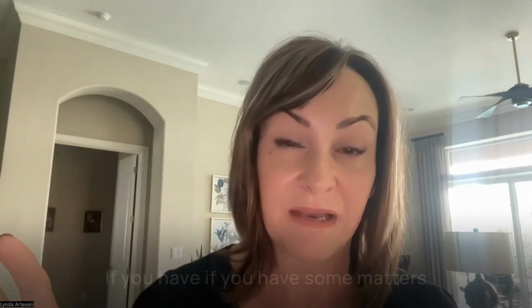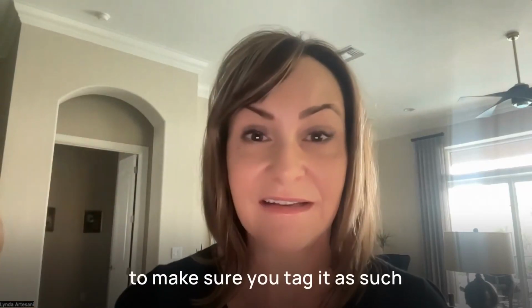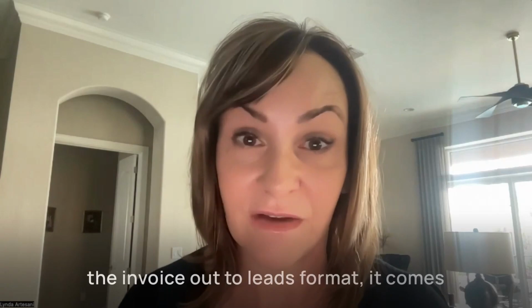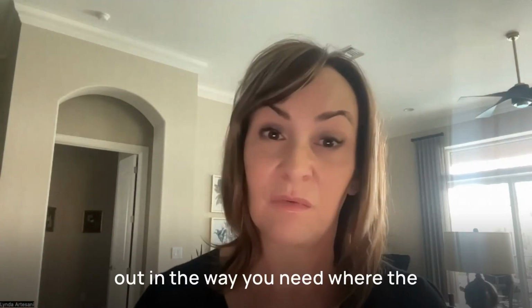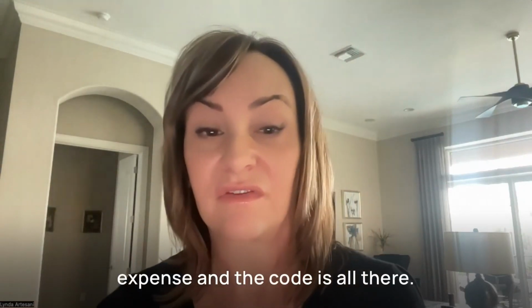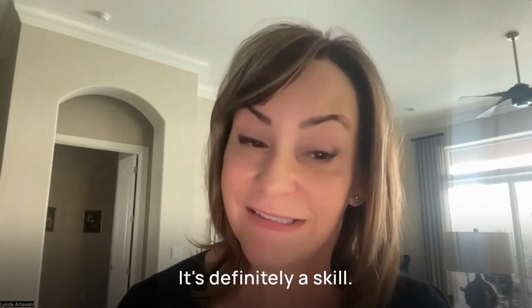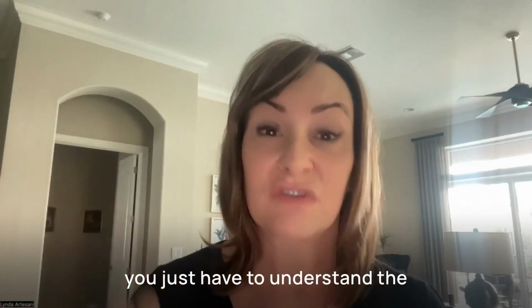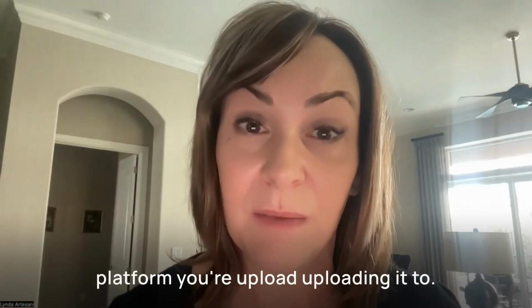If you have some matters that the attorney works for that are non-LEDES and then some that are LEDES, you have to make sure you tag it as such. So you have the ability to add those codes in so that when you do print the invoice out to LEDES format, it comes out in the way you need where the expense and the code is all there. It's definitely a skill. So you want to make sure that you understand how to do this. You get that out, and then you just have to understand the platform you're uploading it to.